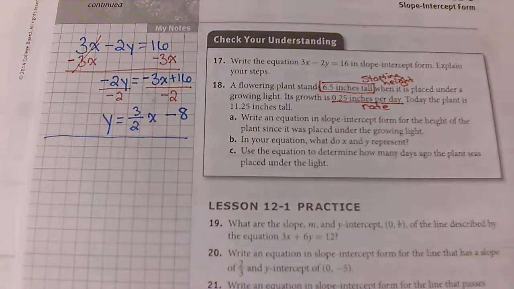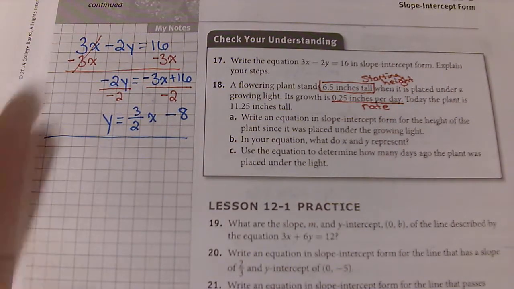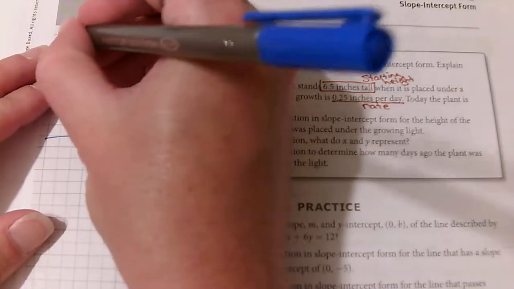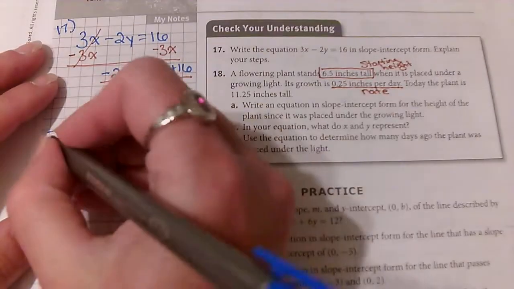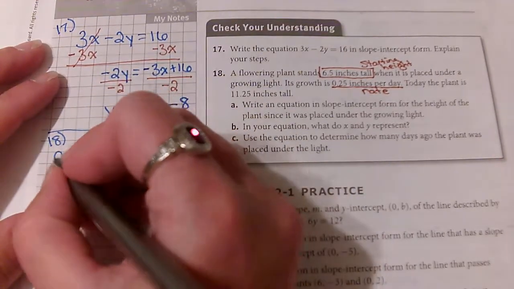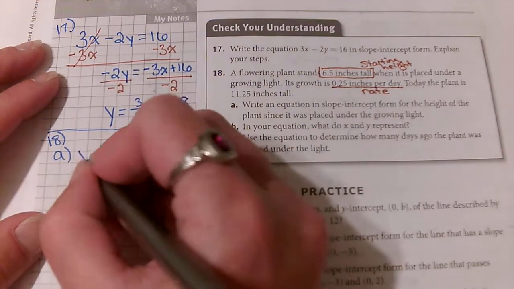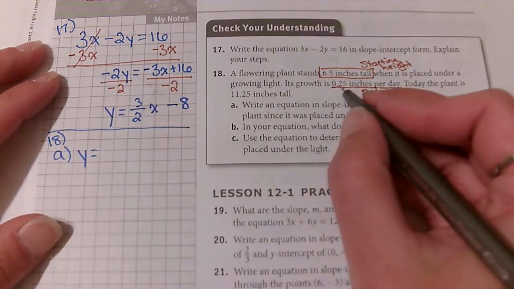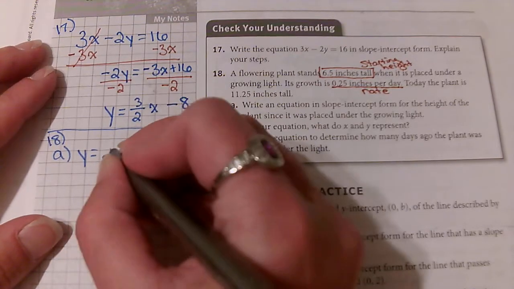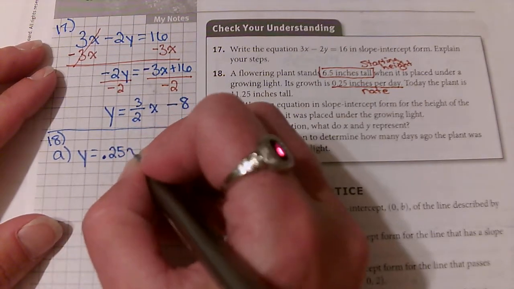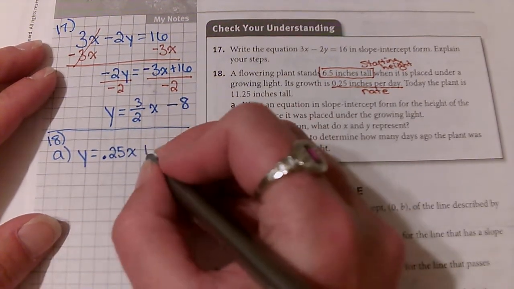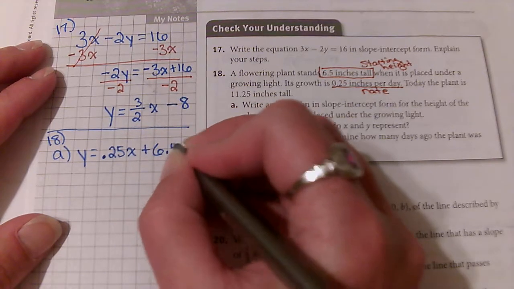So what do those mean about an equation? So let's mark this with 17, and this is going to be 18. So y equals, growing at 0.25, it's 0.25x, and it started at 6.5 tall.